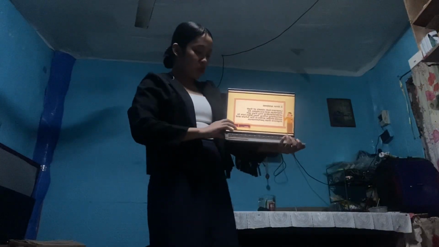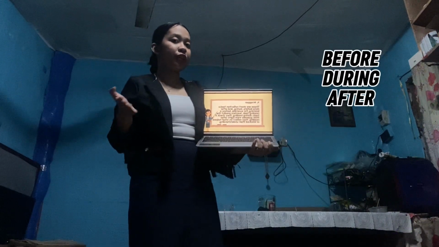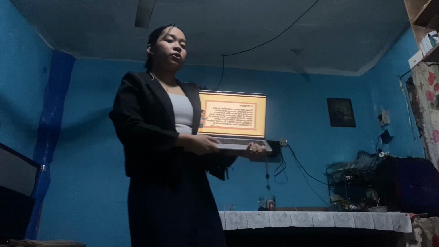Next we have the wrapper, also known as the wrapper activity. It is a task done before, during, and after the learning to help learners stay aware of their thinking. For example, predicting story themes, checking understanding while reading, and reflecting after. One example is storytelling.